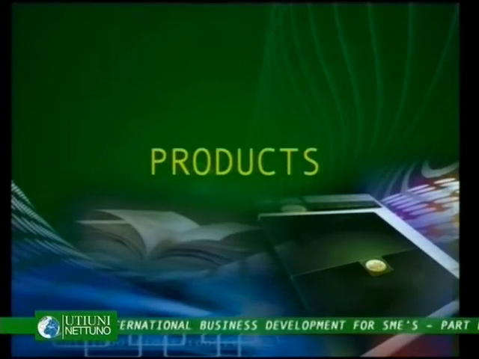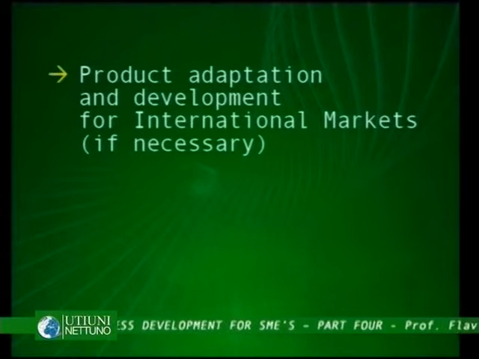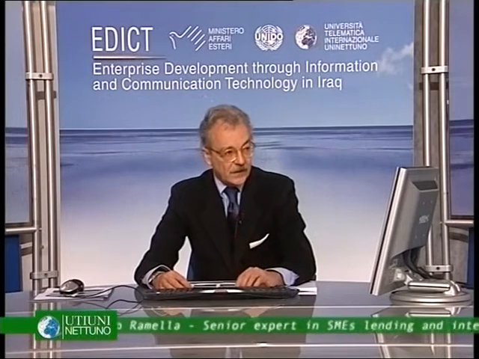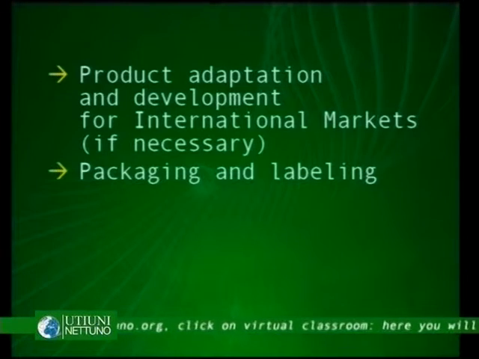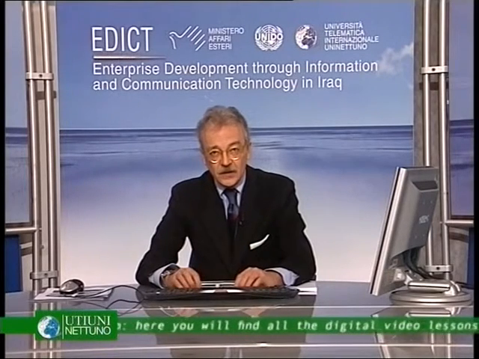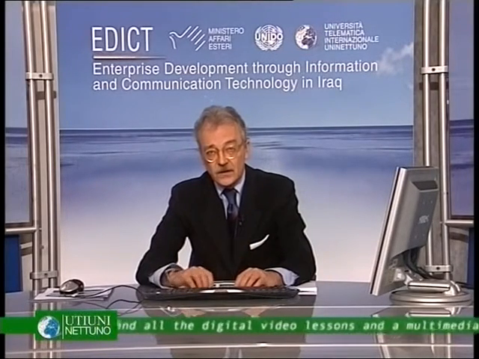Products, first issue. Product adaptation and development for the international market if it is necessary. We saw already that based on the information I got, sometimes my products have to be a little bit adapted in order to match the needs of the market I want to approach. Packaging and labeling, we said already, labeling especially should be translated into the local language using the standards which are requested by local law.